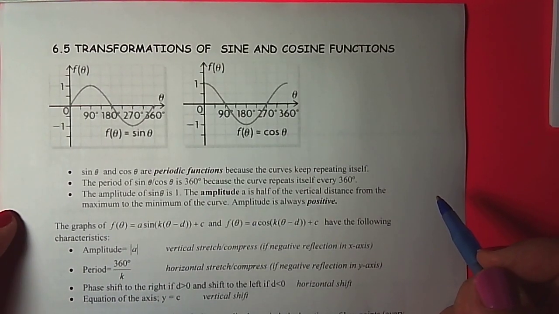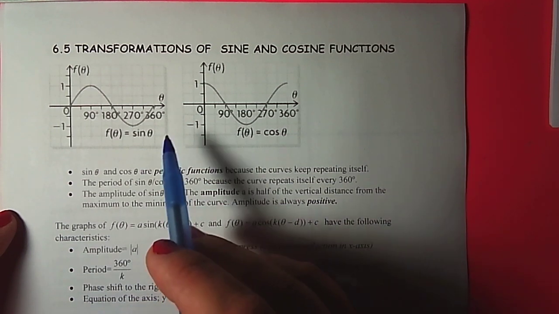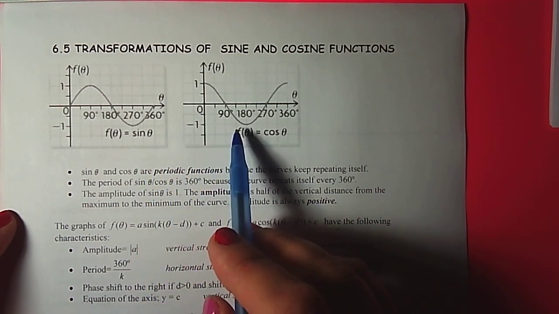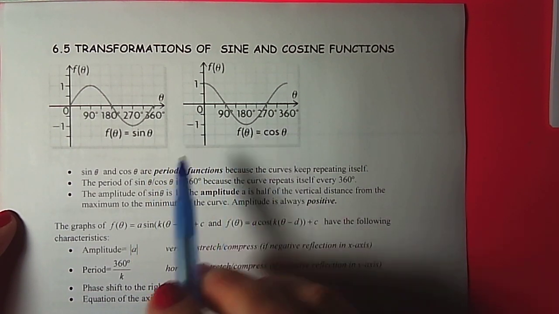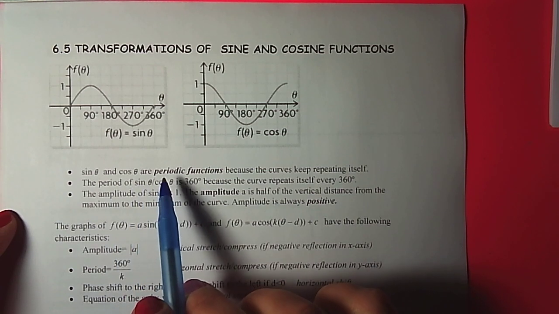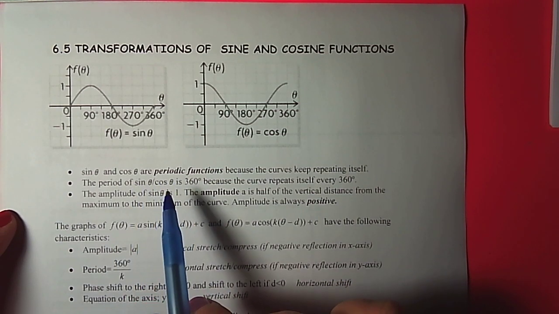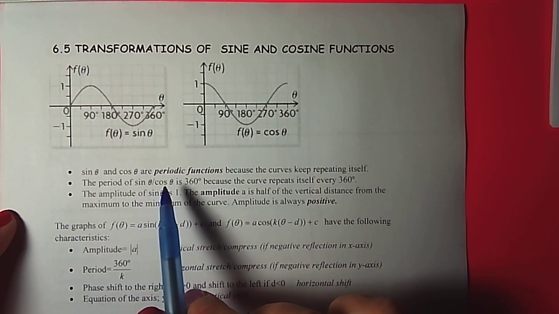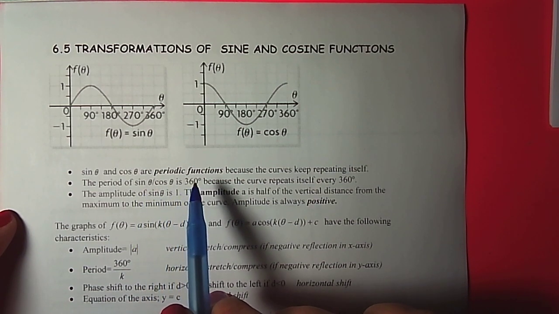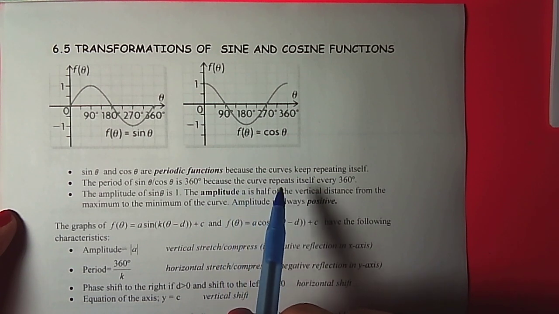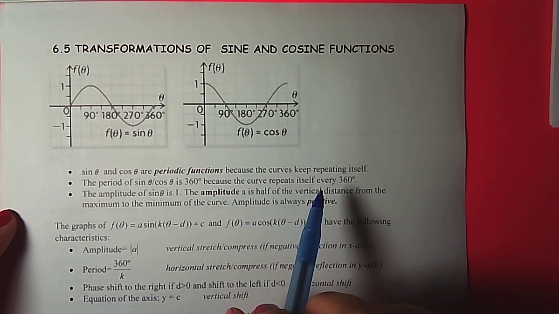Hello everyone. Today we are going to look at transformations of sine and cosine functions. Previously, you learned how to sketch y equals sine theta and y equals cos theta. Sine theta and cos theta are periodic functions because the curves keep repeating themselves. The period of sine theta and cos theta is 360 degrees because the curve repeats itself every 360 degrees.